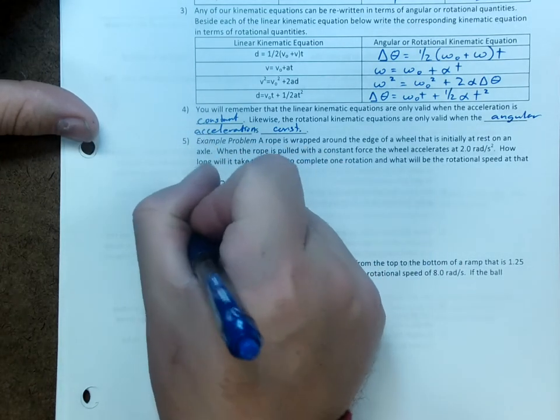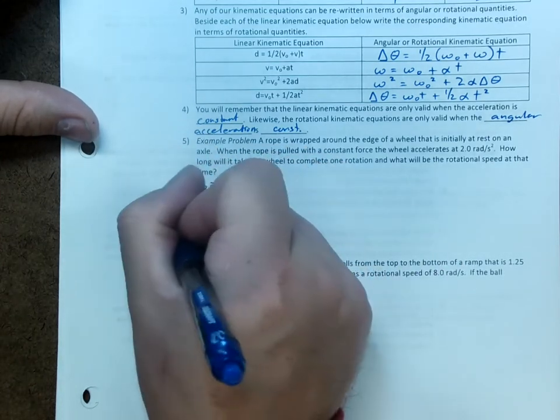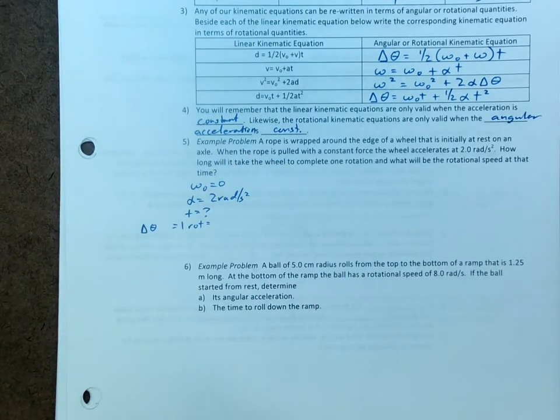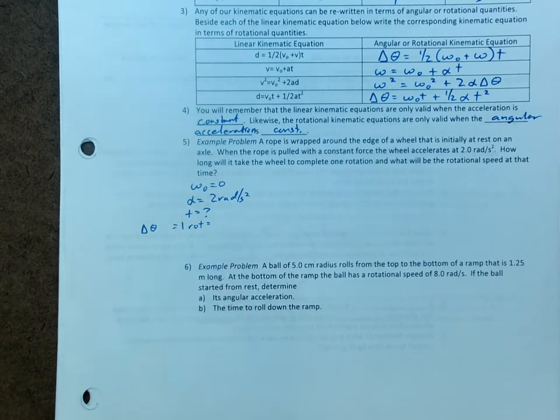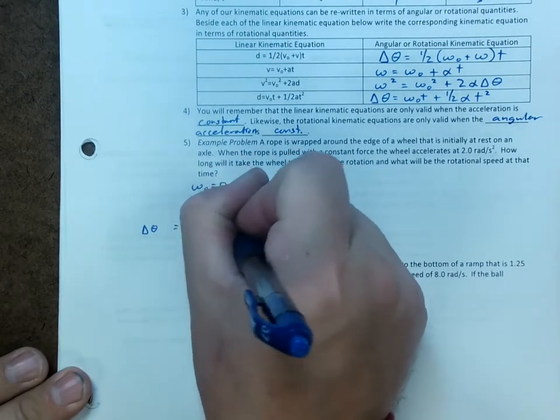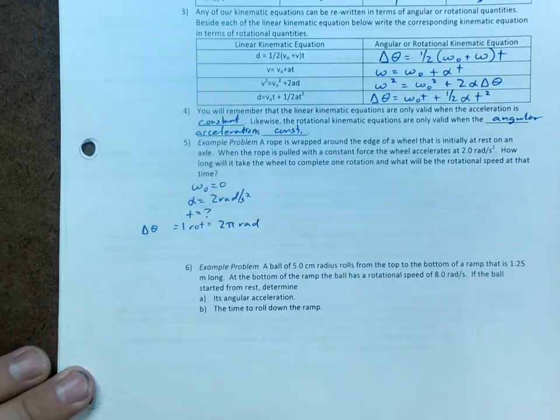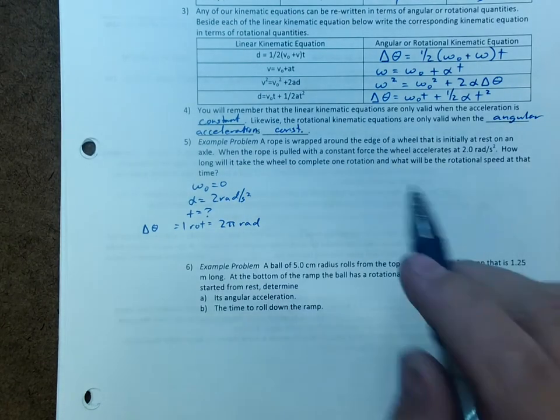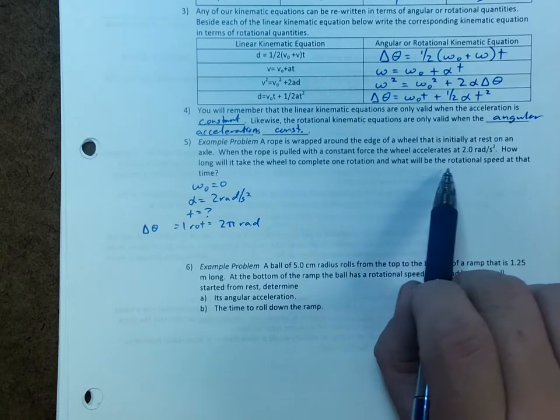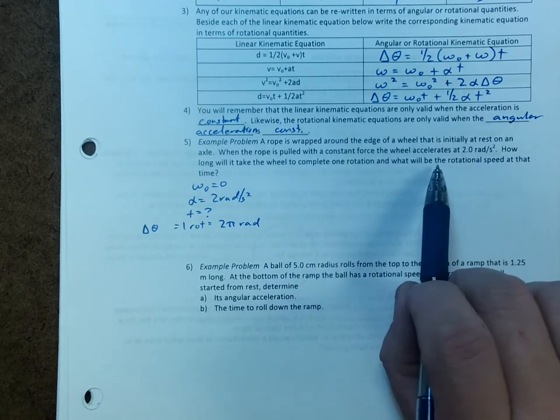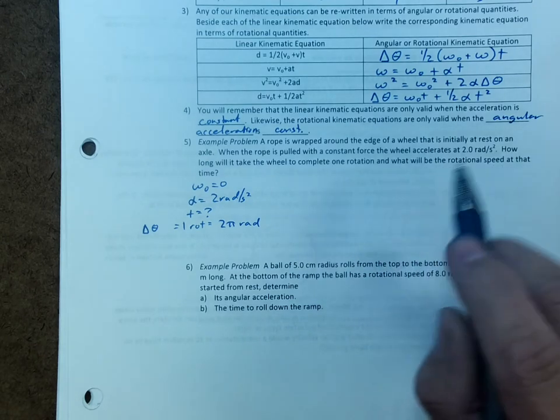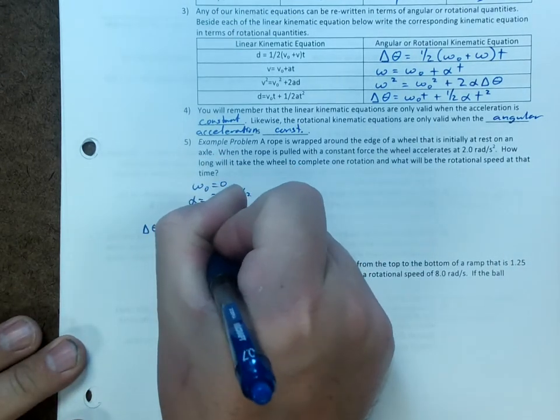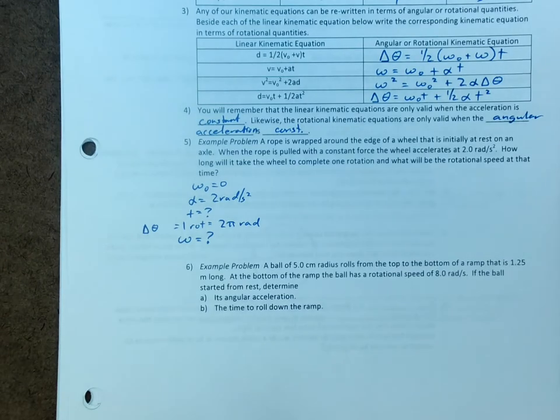Now, 1 rotation, that is the angular displacement. Delta theta equals 1 rotation, which is also 2 pi radians when we want to think in terms of SI units. So how long to complete 1 rotation, and what will be the rotational speed at that time? So how long and how fast are we turning at that time?